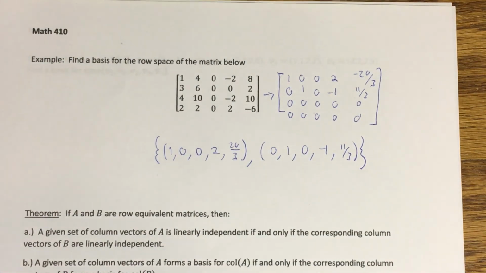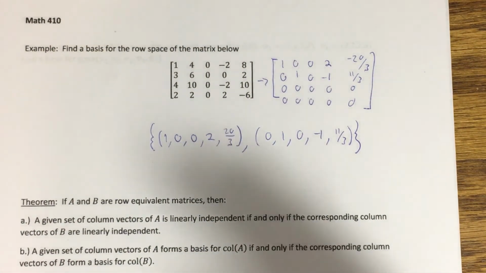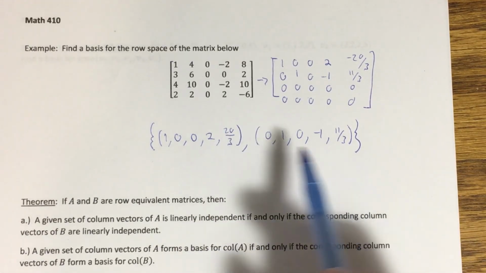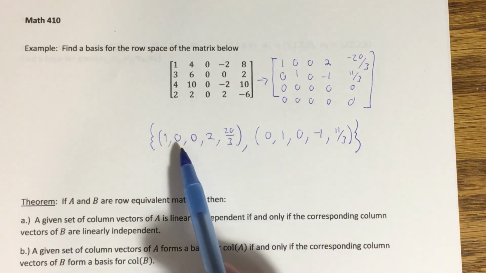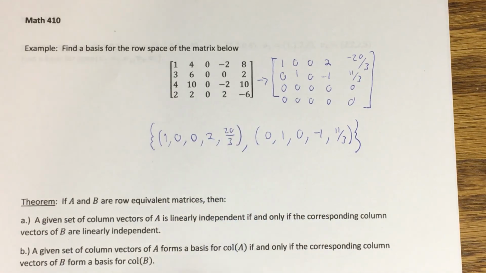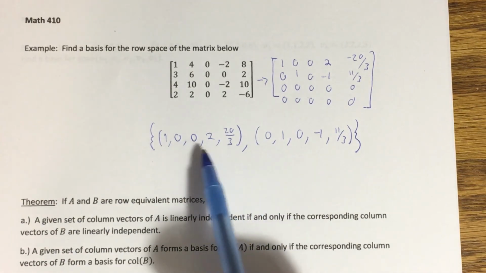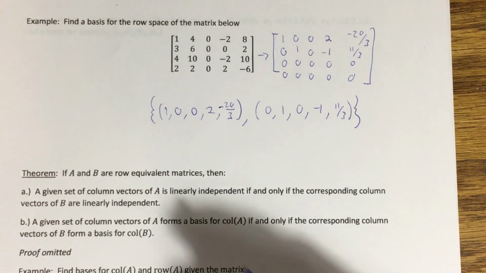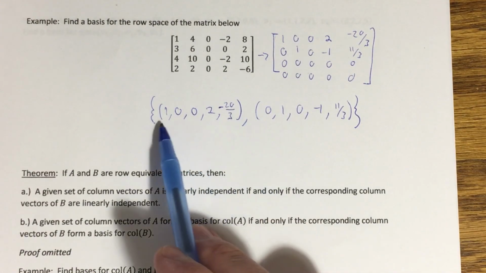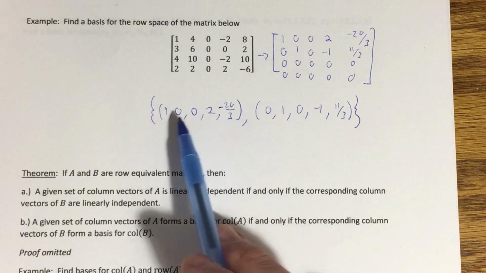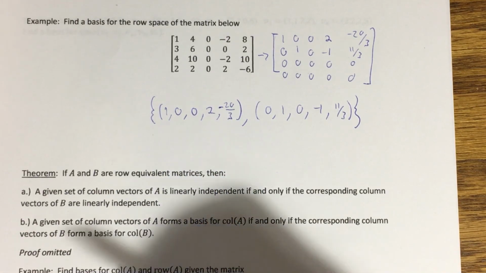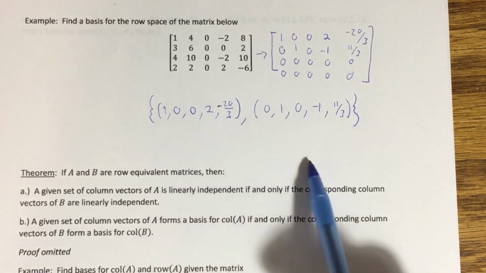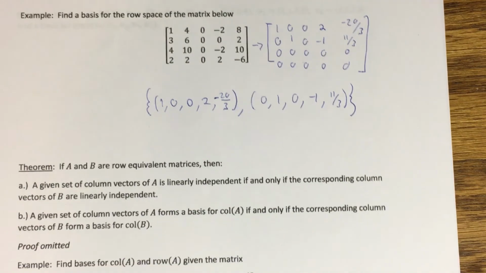One thing you could do also, remember, vector spaces always have more than one basis that you can use. And if you don't like the fact that there's fractions in these, you can take a basis vector and multiply it by a scalar and just replace it. So for example, if I don't like the fact that there's negative 20 thirds here, I can multiply this basis vector by 3, giving me 3, 0, 0, 6, negative 20. That's another option for this vector. But if you're not bothered by that, this is a completely valid answer.